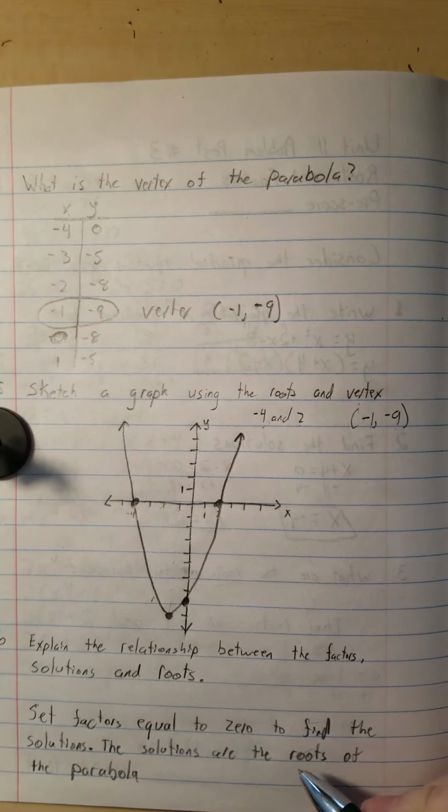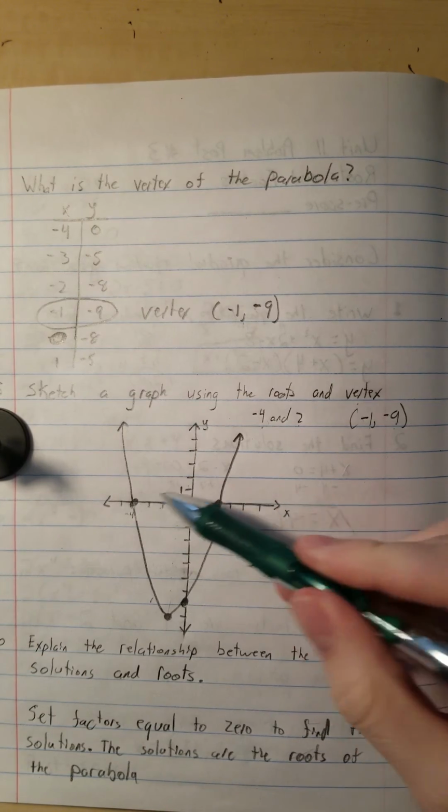So remember, the roots of the parabola are the x-intercepts where it crosses the x-axis, as we saw here from our graph.